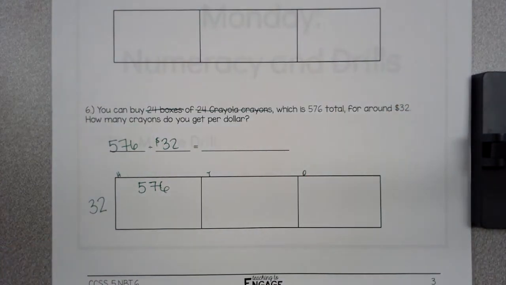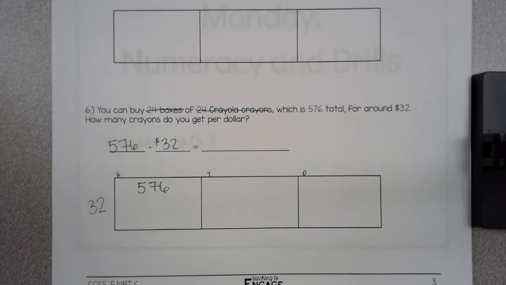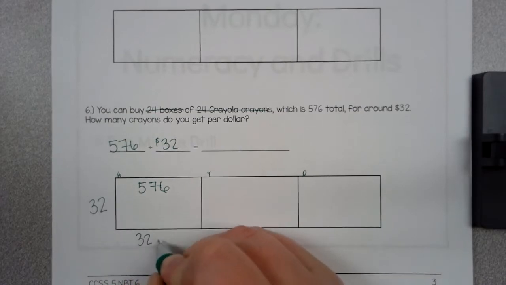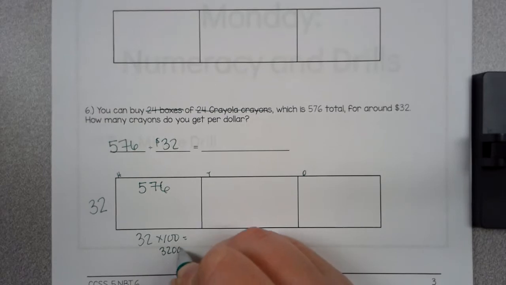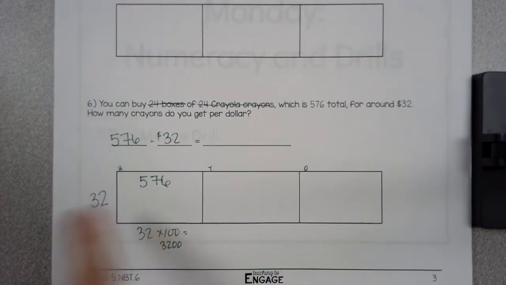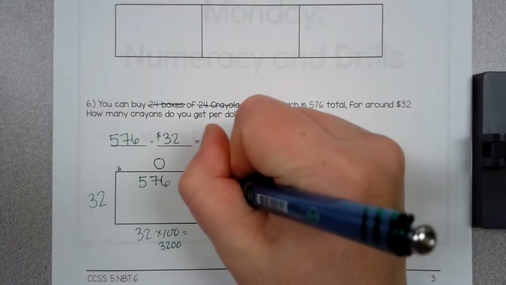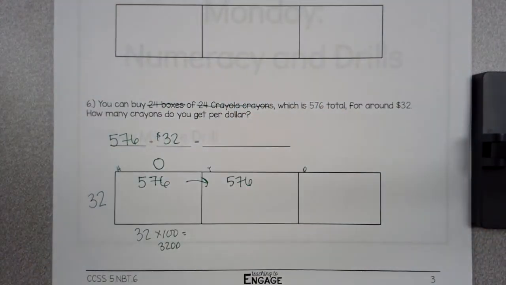All right, now, how many times will 32 go into 5? It won't. Because if I did 32 times 100, I would get 3,200. And that's too much. So I'm not going to even mess with the hundreds place.